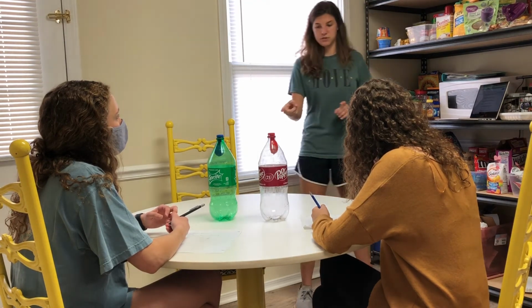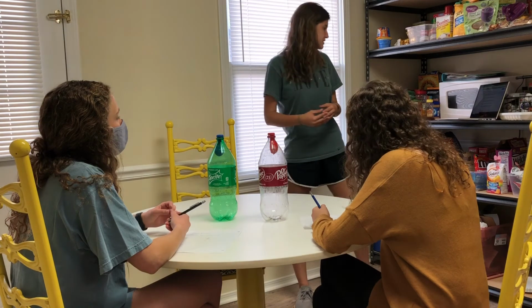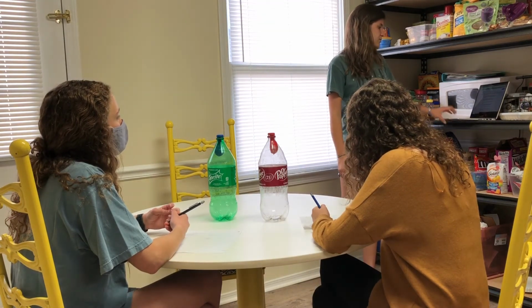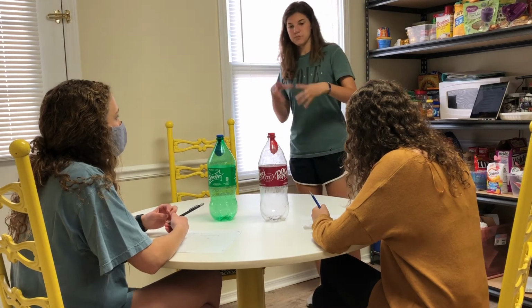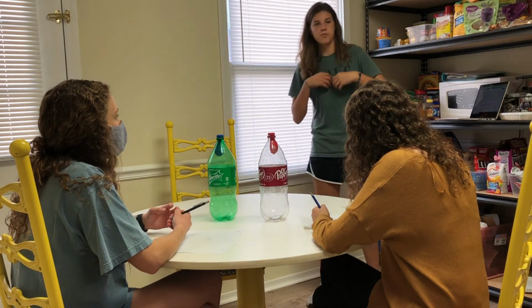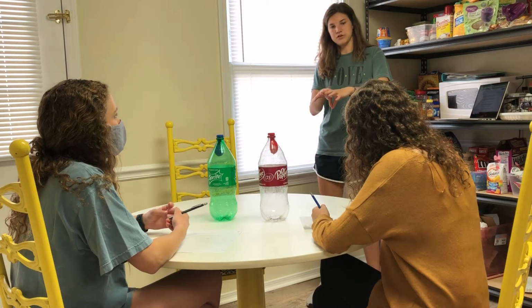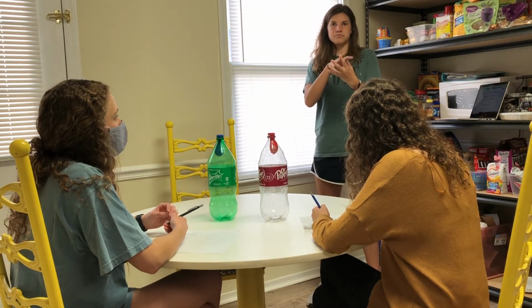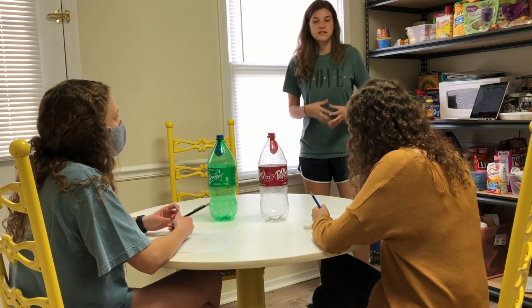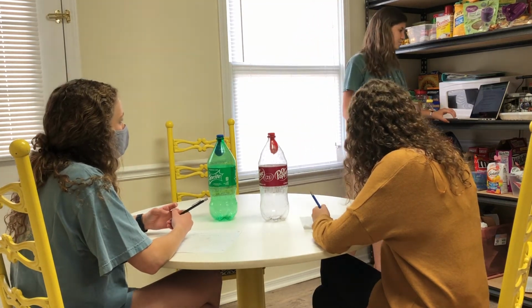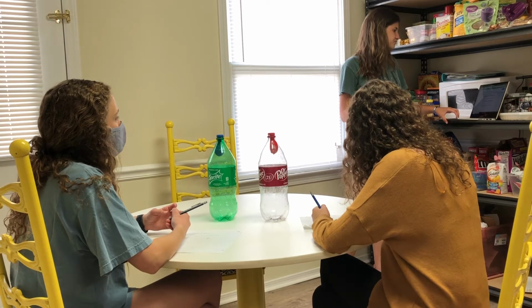Whereas this one with the holes in the bottom allows the air particles to escape, which allows the balloon to blow up. And also, when you're trying to blow up a balloon, you're forcing air particles out of your lungs and into the balloon, which bounce off the sides of the balloon and the rubber and allow it to expand. So that's kind of how that relates to trying to blow it up inside the bottle as well.